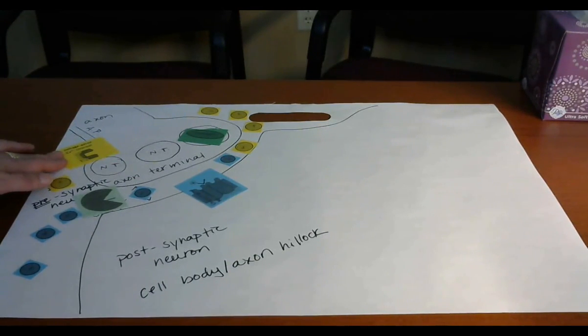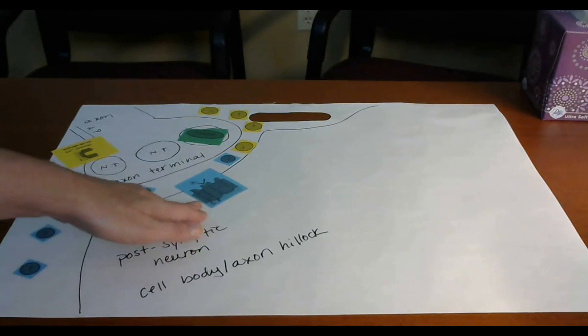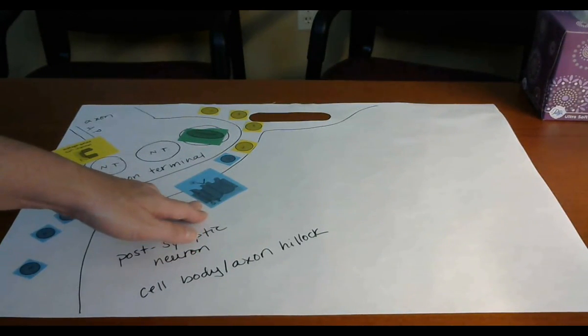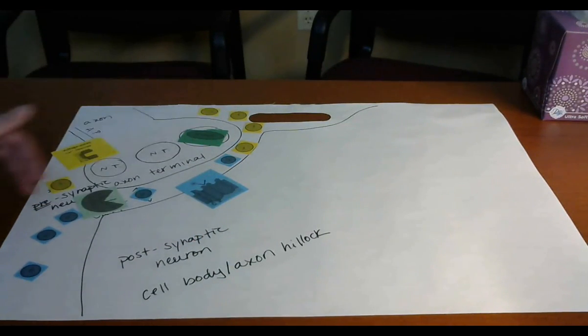We've got our voltage-gated calcium channel in the membrane of the presynaptic neuron, chemical-gated sodium channel in the membrane of the postsynaptic neuron, calcium in high levels outside of the cell, sodium in high levels also outside of the cell. We find both of those molecules in the gap as well.